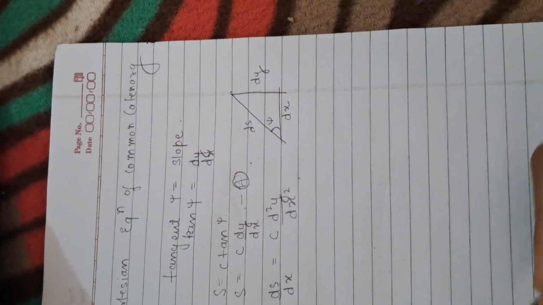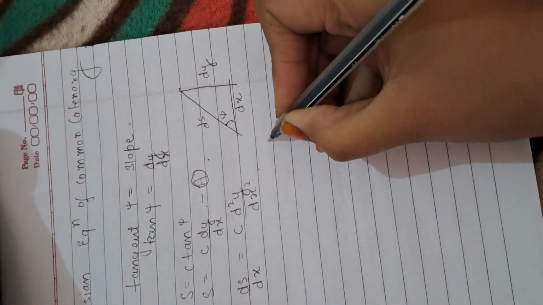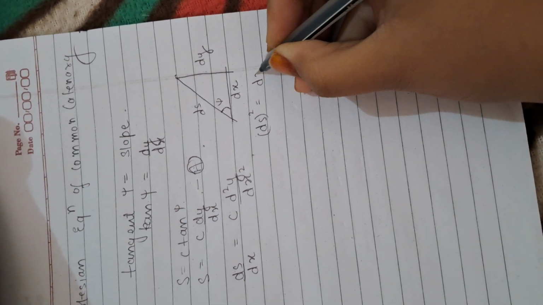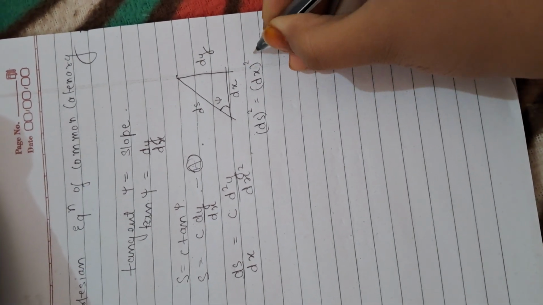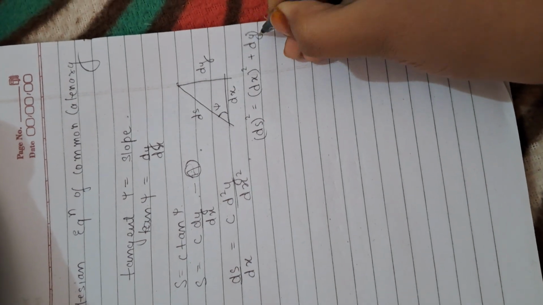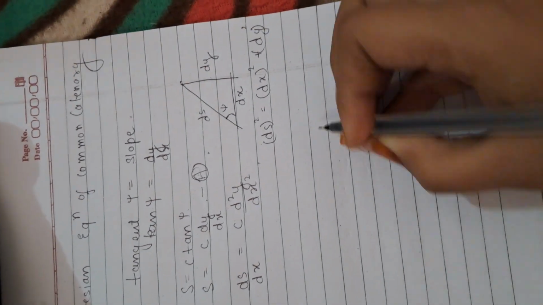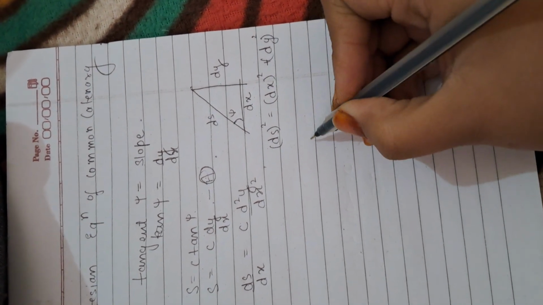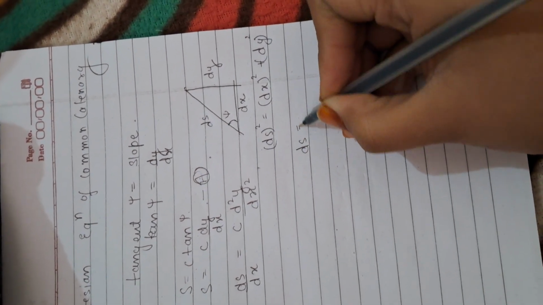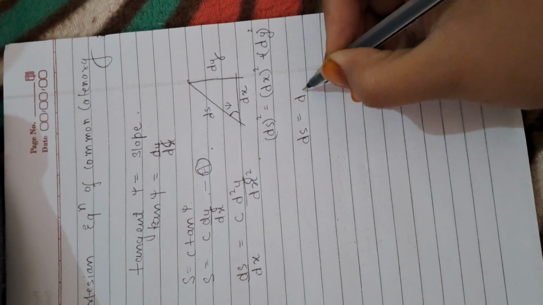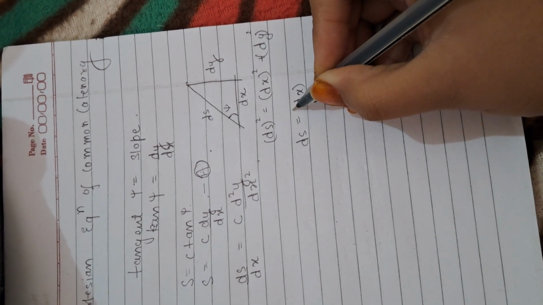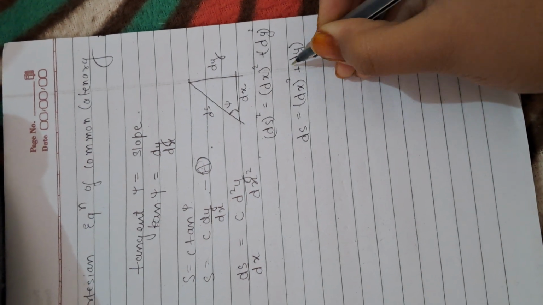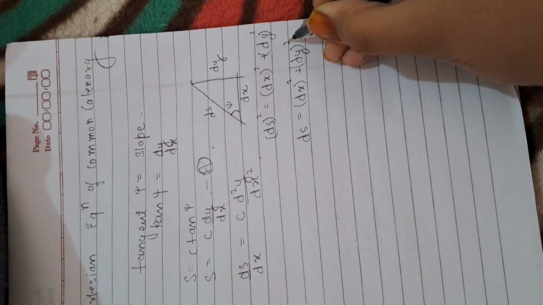From the Pythagoras theorem, we know that ds square equals dx square plus dy square.